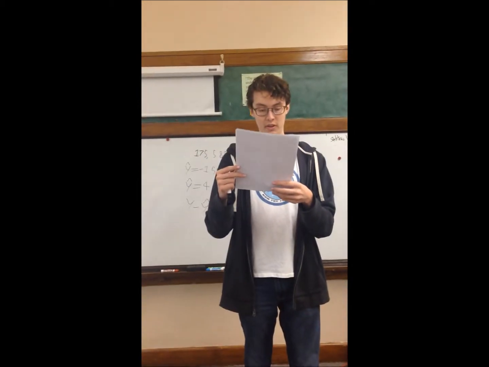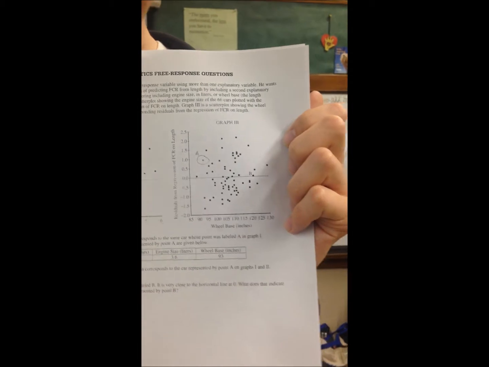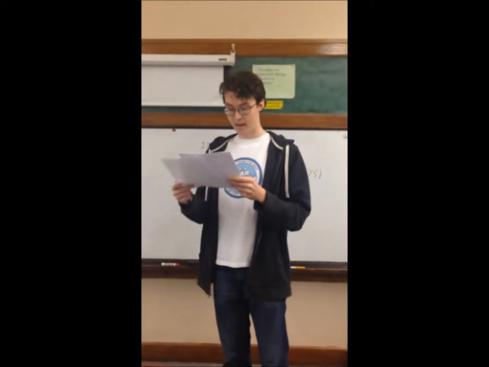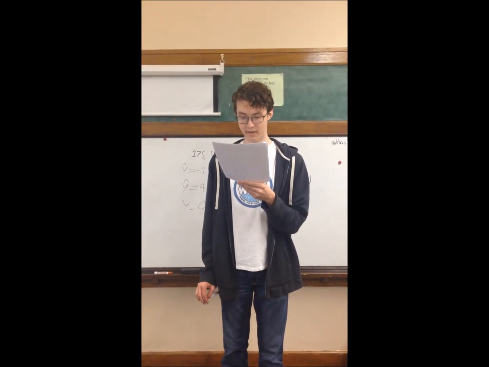And in part 2, there is a point on graph 3 labeled B. It is very close to the horizontal line at 0. What does that indicate about the FCR of the car represented by point B? Point B. And what that indicates is that the prediction of the FCR that was based on the length of the car represented by point B was very, very accurate. And it indicates that the FCR of the car at point B is very close to the FCR predicted by the regression line. So they're almost the same. And that's part B.